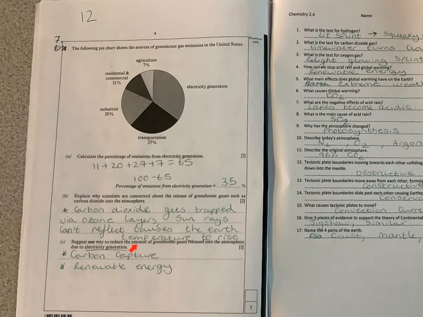Suggest one way to reduce the amount of greenhouse gases released in the atmosphere due to electrical generation. Okay, so you can't use cars and stuff, because that's not electricity generation. So carbon capture or renewable energy would have been the big two to write there.